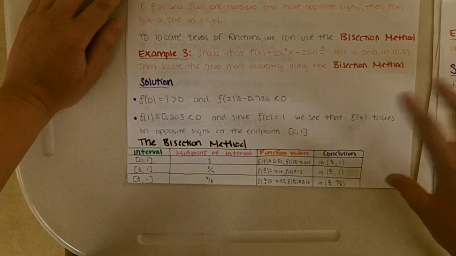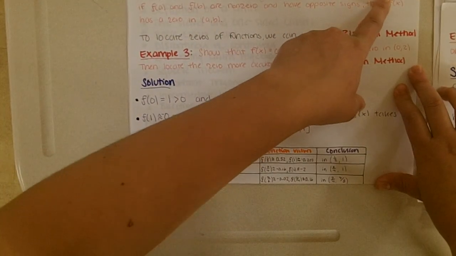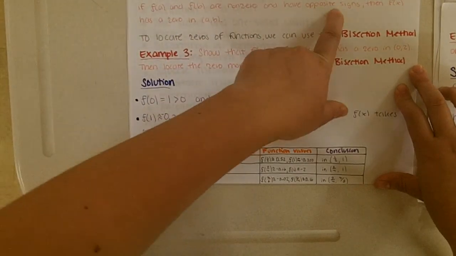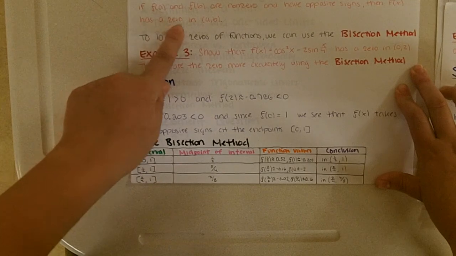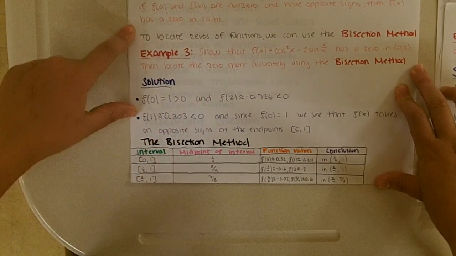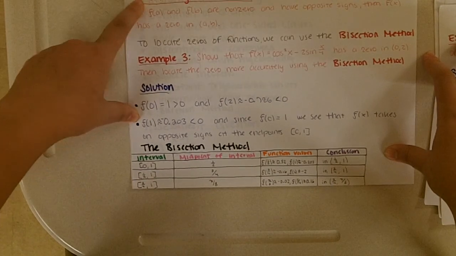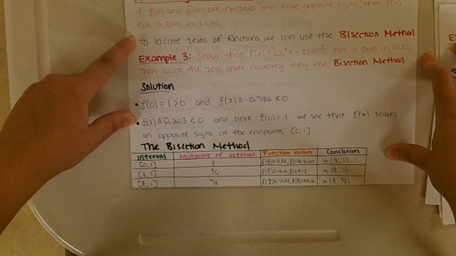Now, a corollary to the IVT. If f of x is continuous on the interval a to b, and if f of a and f of b are non-zero and have opposite signs, then f of x has at least one zero in the interval a to b. To locate zeros of functions that are guaranteed by the IVT, we can use the bisection method, which we will do in example 3.